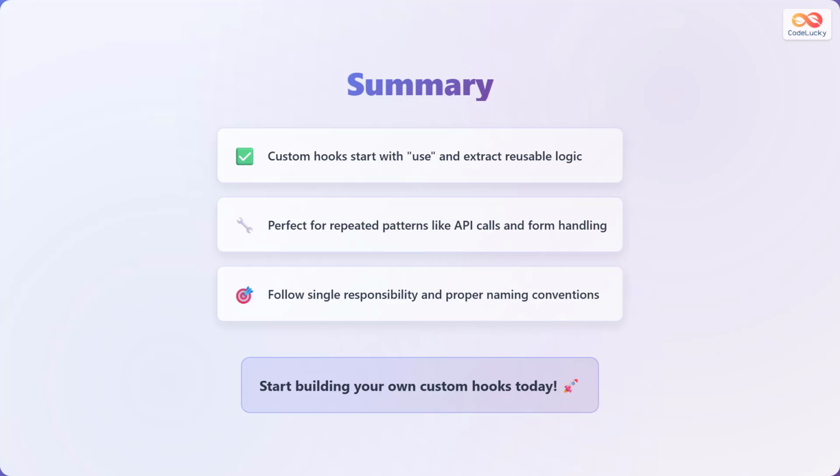Let us summarize what we have learned so far. Custom hooks start with use and extract reusable logic. They are perfect for repeated patterns like application programming interface calls and form handling. Always follow single responsibility and proper naming conventions. Start building your own custom hooks today.